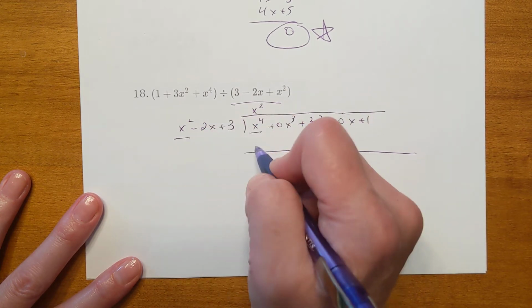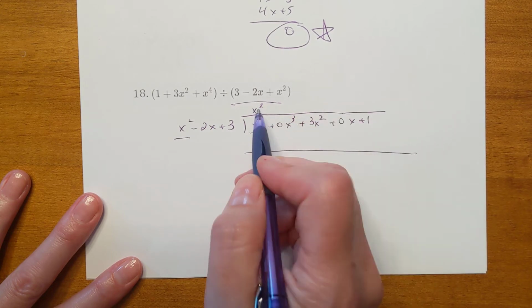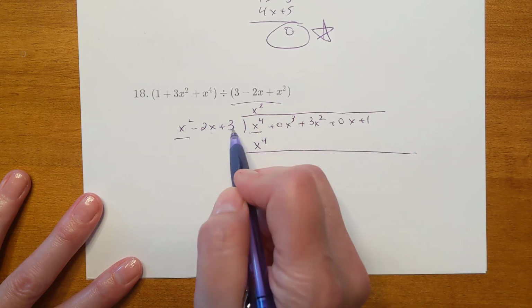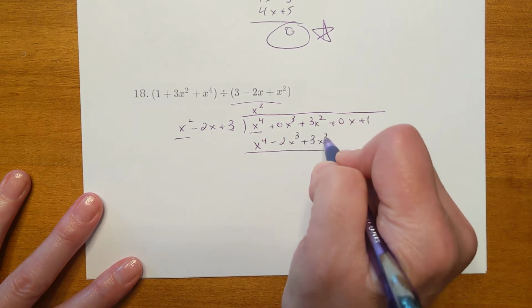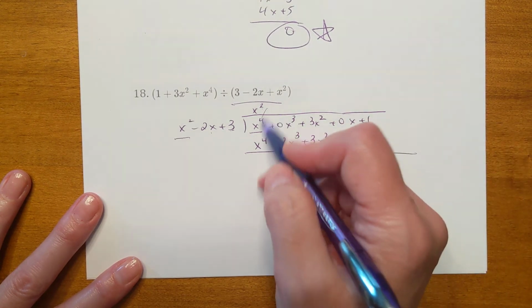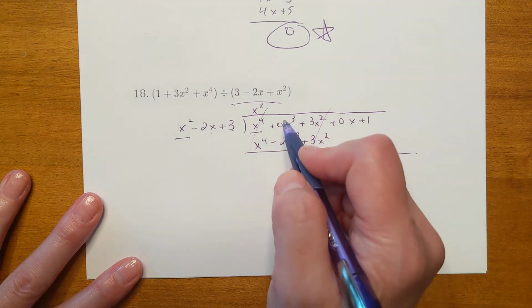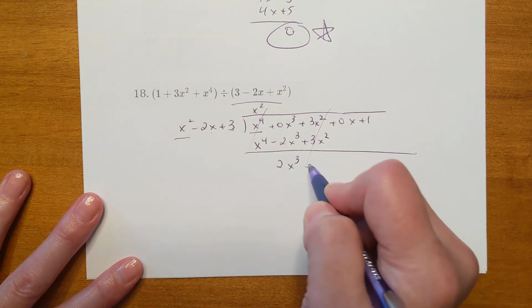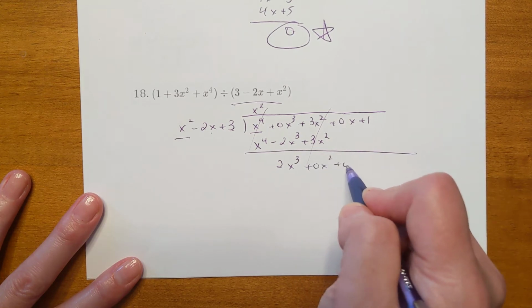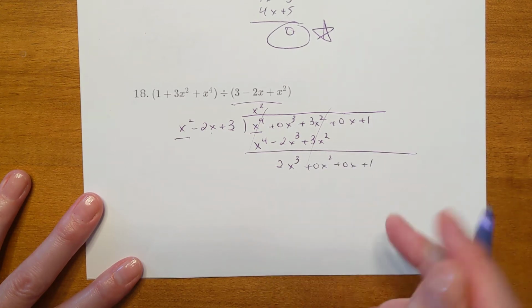So multiply across by x squared, so that gives you x to the fourth, minus 2x to the third plus 3x squared. Okay, so subtract, those are gone. 0 minus negative 2 is positive 2. And then that was gone, but I better leave something there to hold the spots.